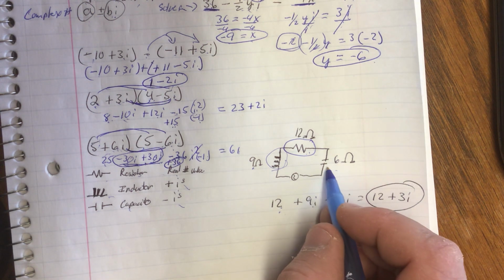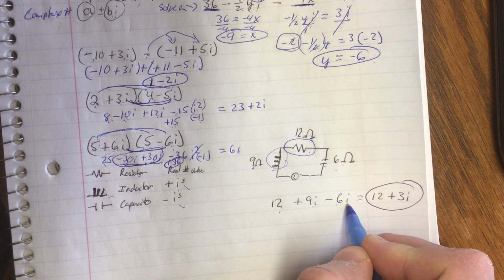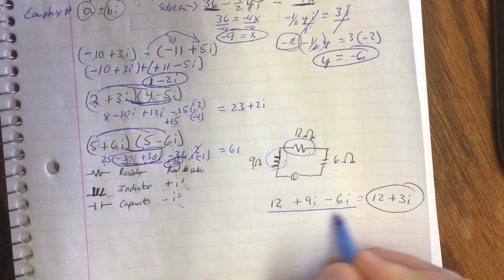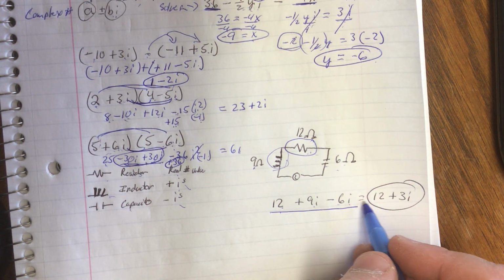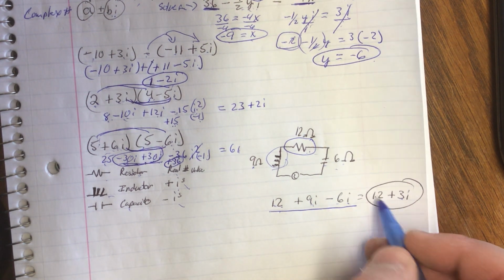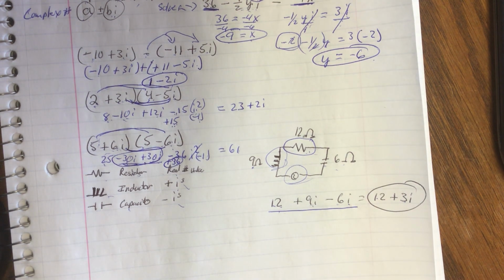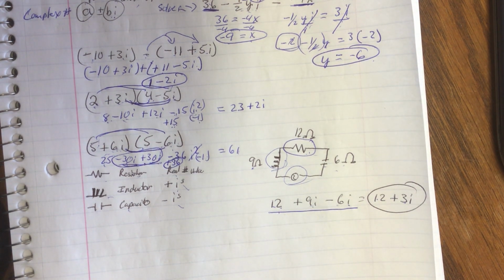The capacitors are going to be negative. The capacitors look like this. This is going to be negative 6i. Then you just add your i values. So I end up with 9 minus 6 is 3i. My real part is just 12. There's no other real part to go with it. Don't worry about this little symbol down here. That's just the alternating current of an electrical box. But that's how that works.